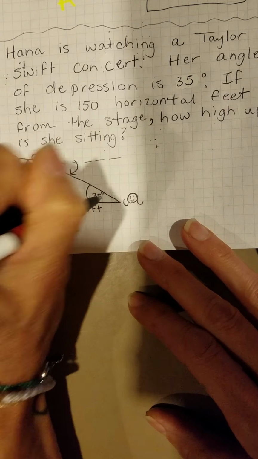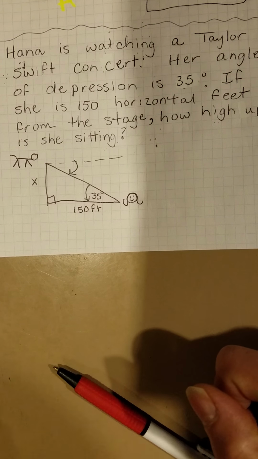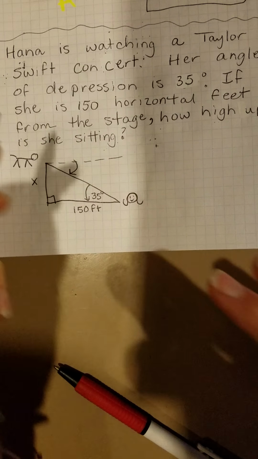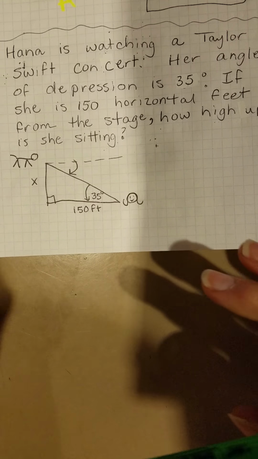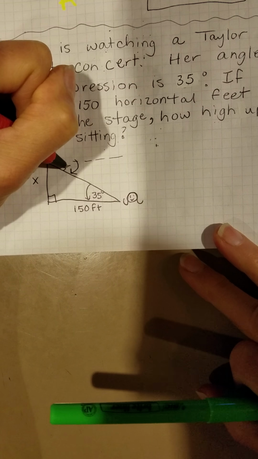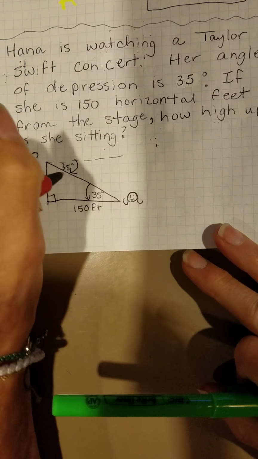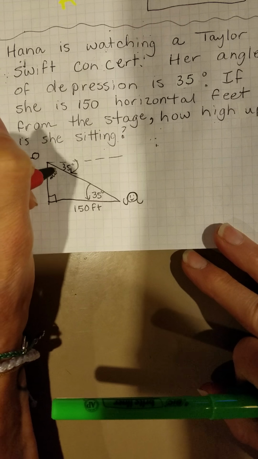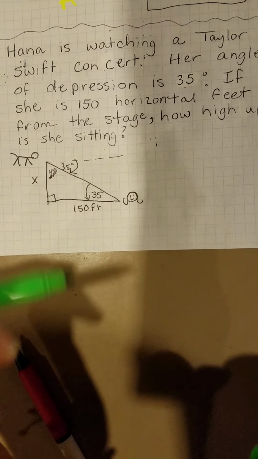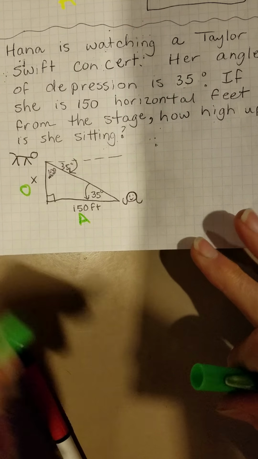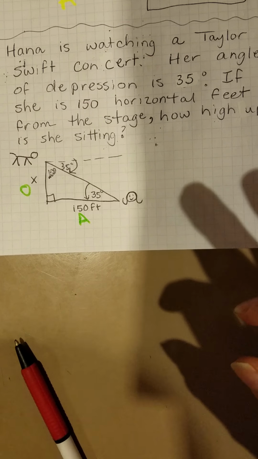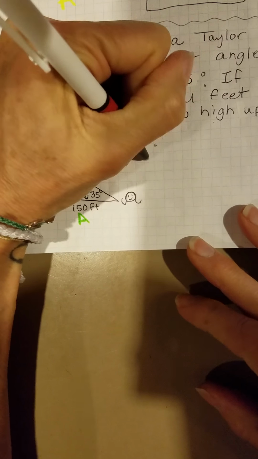35 degrees. Look, we have tangent again. So remember, angle of elevation is the same as depression. So I find it a lot easier to just do this, and then you won't get it wrong. Do not put it here. No. Okay, so what is this? Opposite, adjacent. So we have tangent 35 is equal to x over 150.